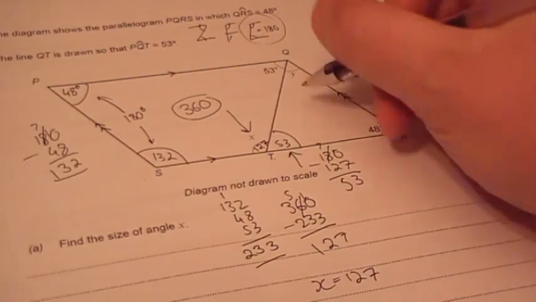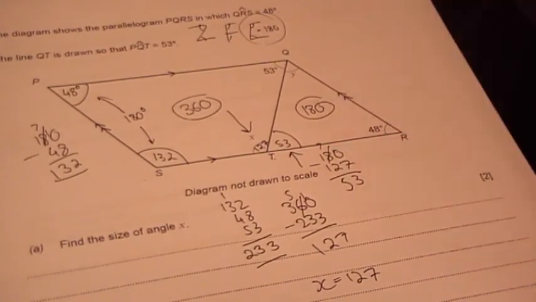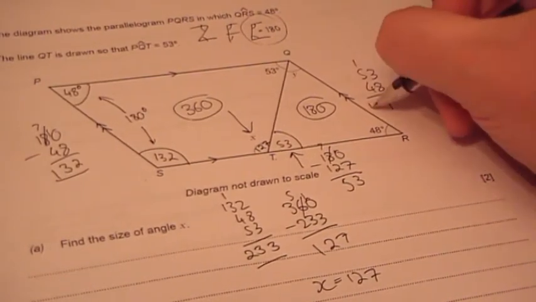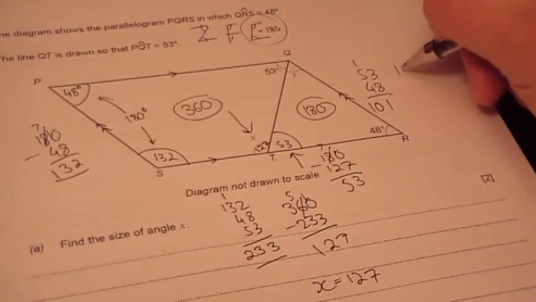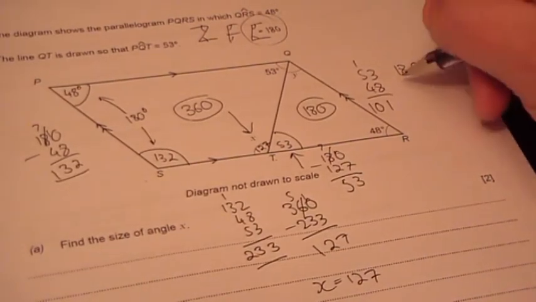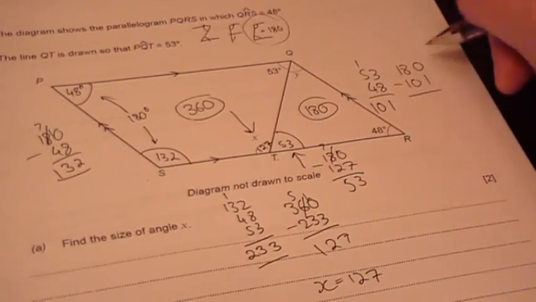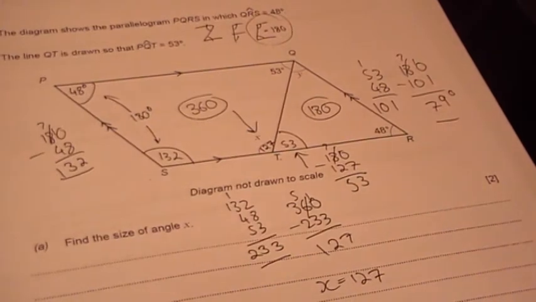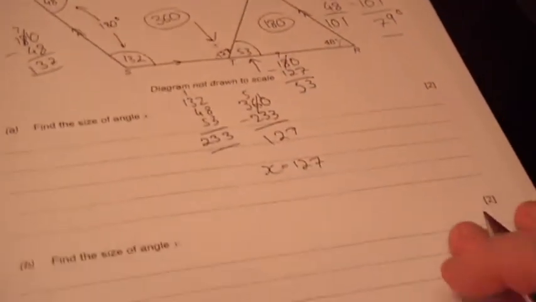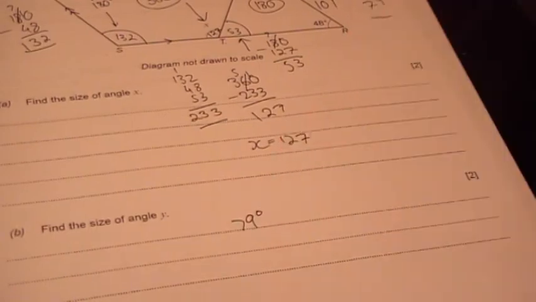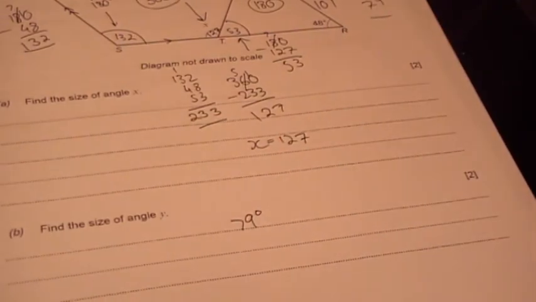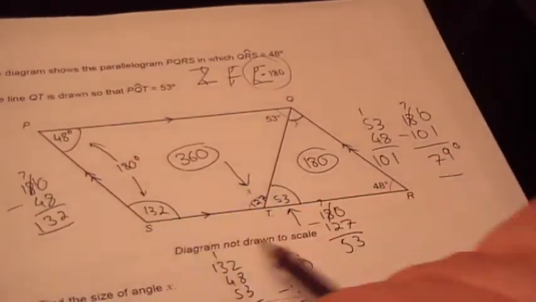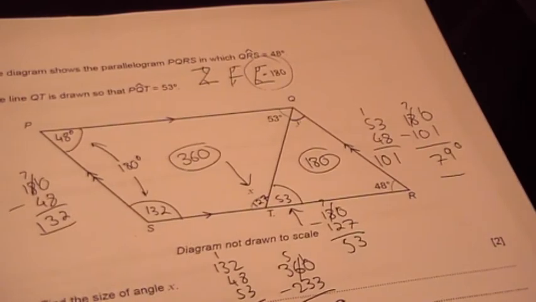And then to find Y, I've got a triangle here which contains 180 degrees. So 53 and 48 add together for 101. And 180 minus 101 comes to 79. So Y, this last angle at the top, is 79 degrees. You haven't got to worry about filling all the lines, all the space. The examiner is quite happy to look for your workings on the shape above.